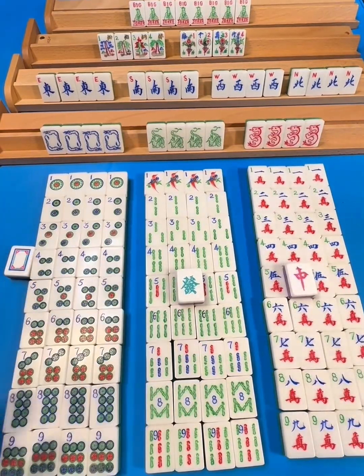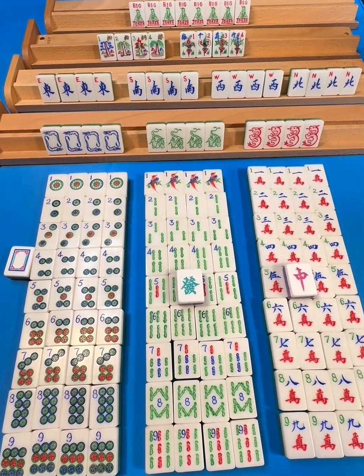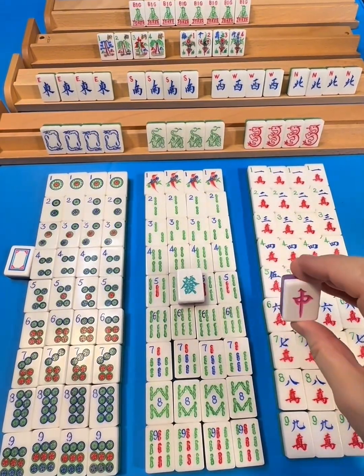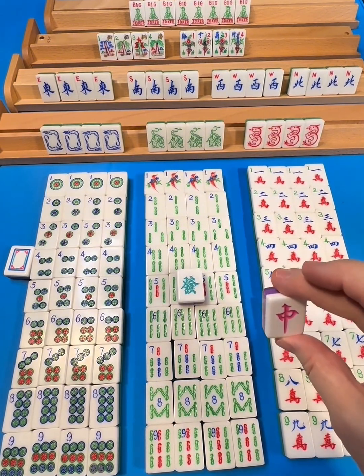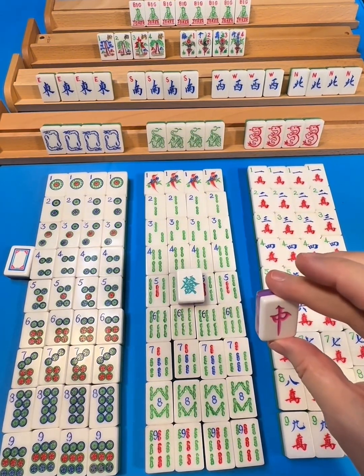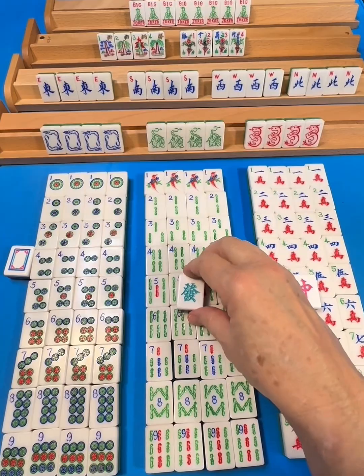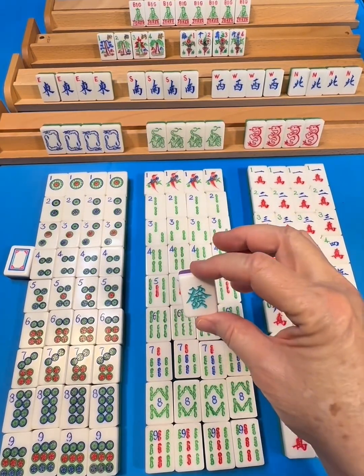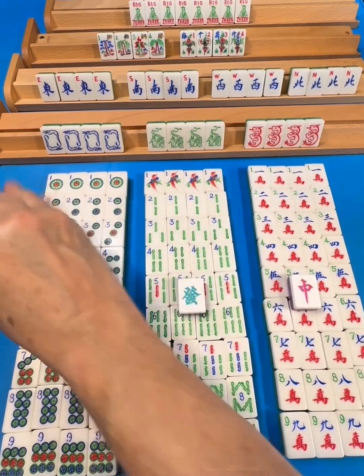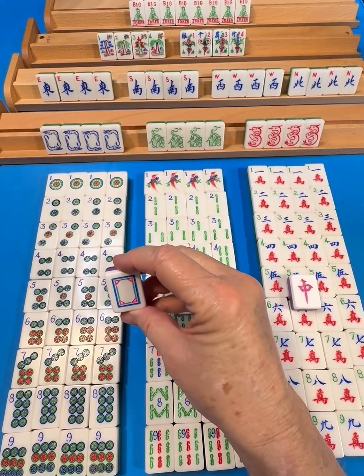Now these symbols for the red dragons: the red dragon symbol is the character for center. And this is the character for prosperity. And generally, these can be plain tiles too.